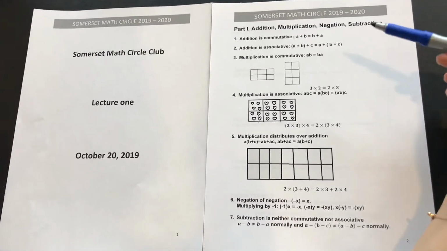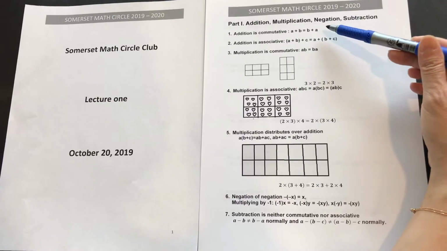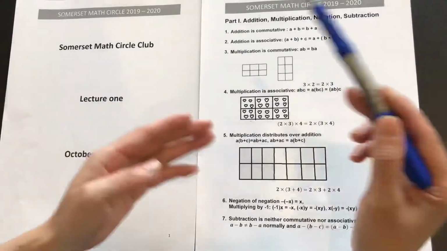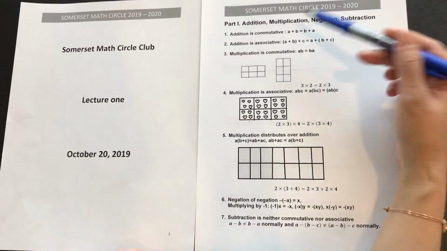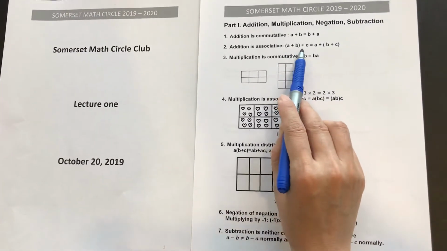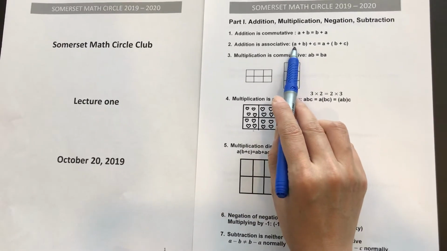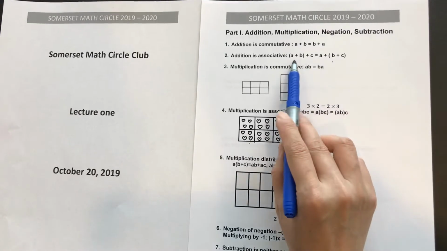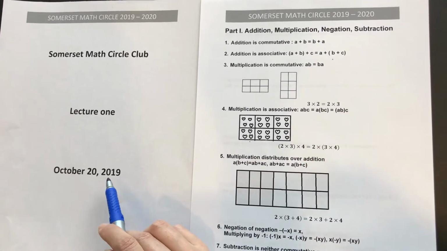Here is a summary. Addition is commutative, which means A plus B can be written as B plus A. You can interchange which one goes first. Addition is associative. The 3 numbers adding together, you can either add the first 2 together or the later 2 together. So the answer would be the same.